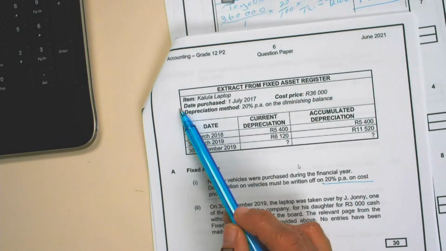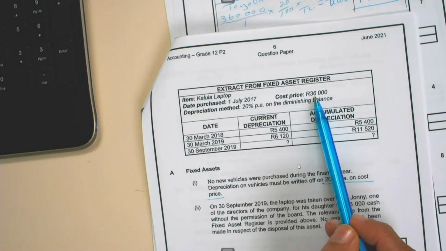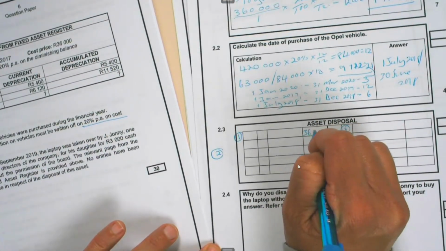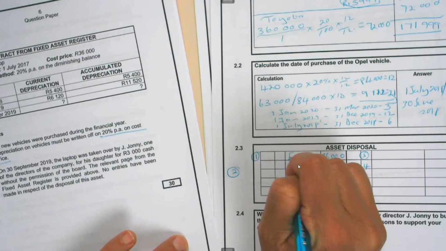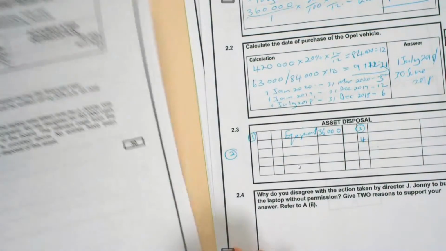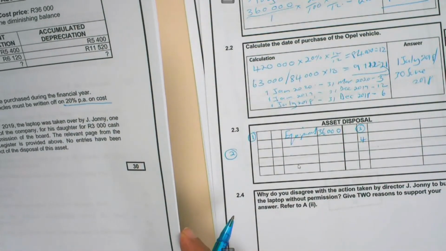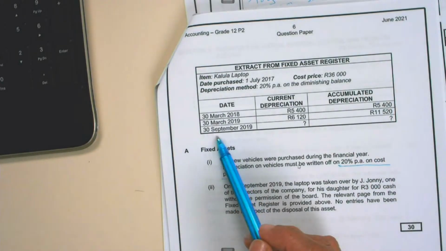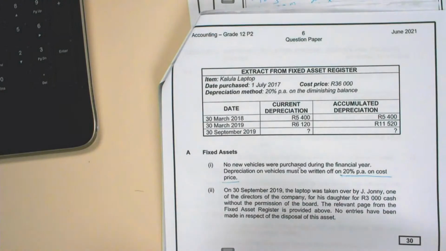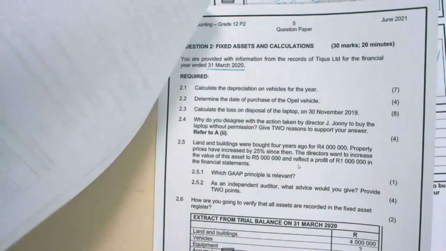Cost price, let's find the cost price. There's the cost price, 36,000. Let's write it in. 36,000. And what are we selling? Equipment. Or what did we sell? Equipment, right? 36,000. Now I'm looking up to date depreciation. When did I sell this asset? On the 30th of September 2019. Let's just see quickly.